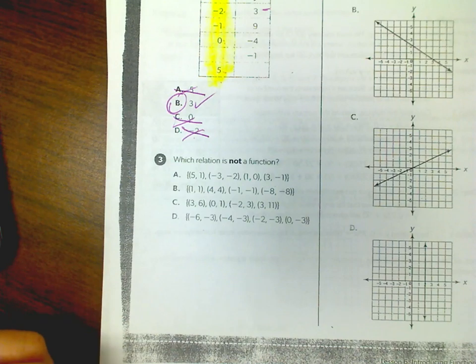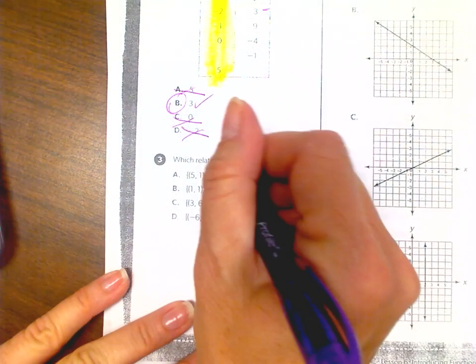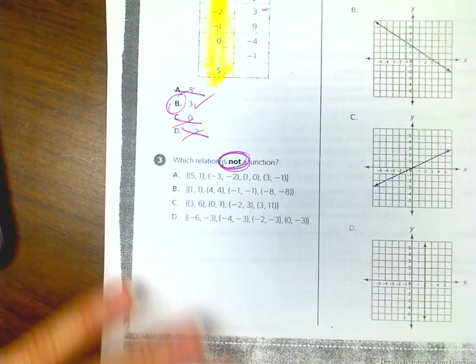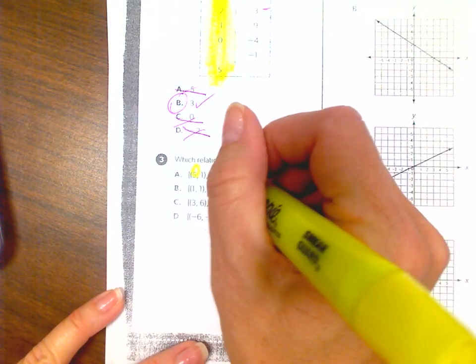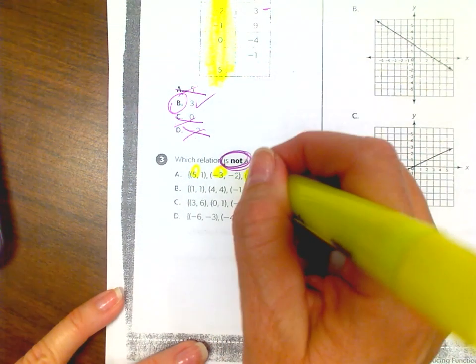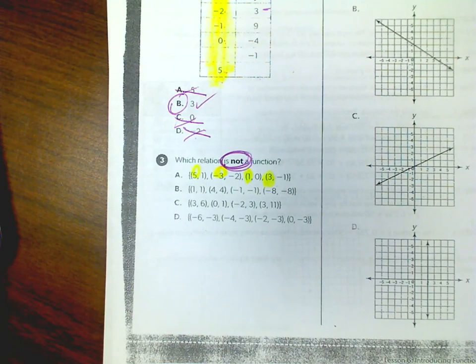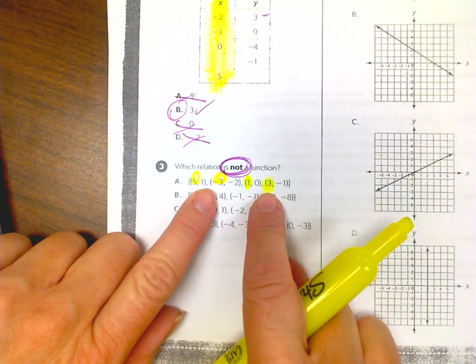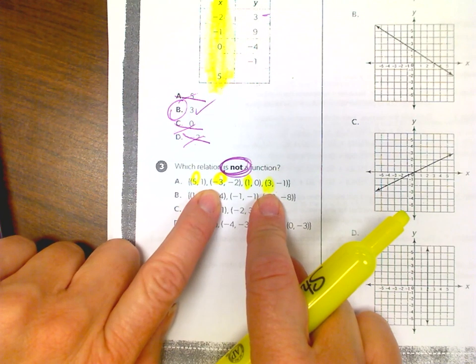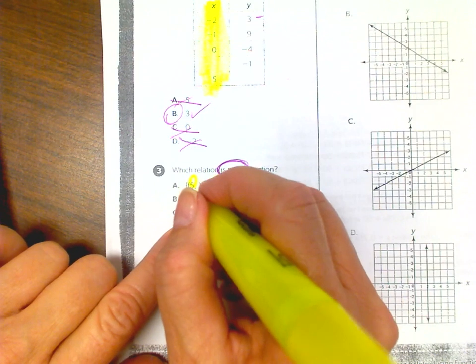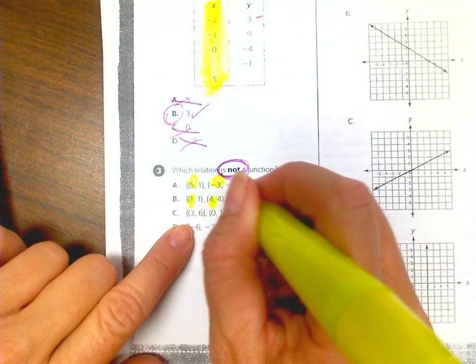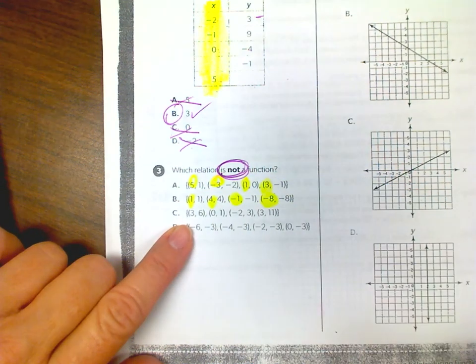Number 3, which relation is not a function? So if I'm looking for something that's not a function, we're going to look for what repeats in our x spot. 5, -3, 1, and 3. Okay, this one is a function because -3 and 3 are opposite of each other. It's not the same number, so that is a function. 1, 4, -1, -8.